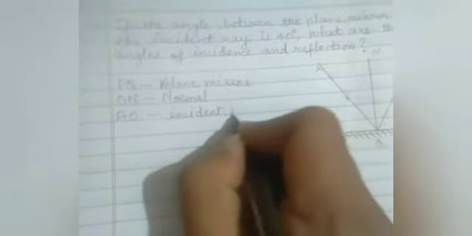ON is the normal. Ray AO is the incident ray, and OB is the reflected ray.